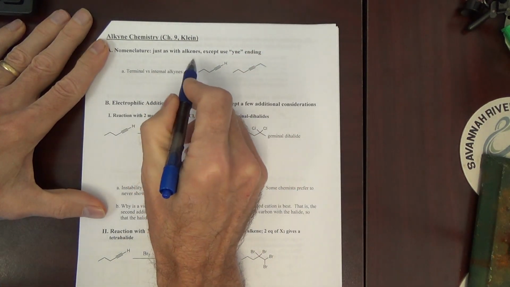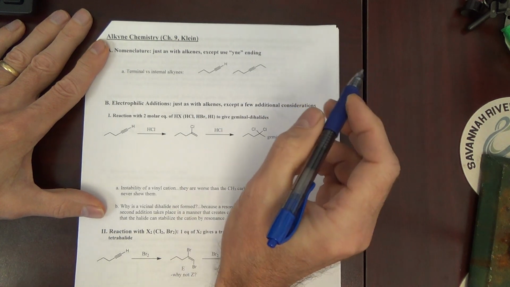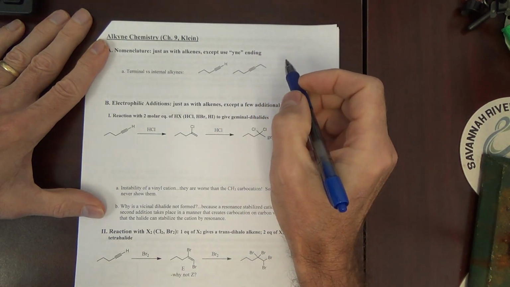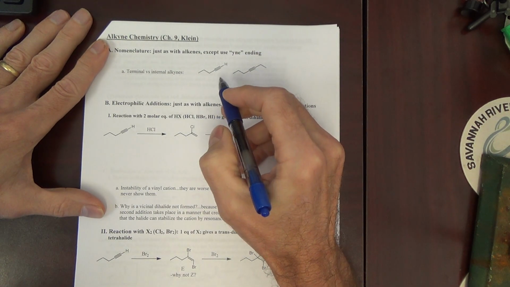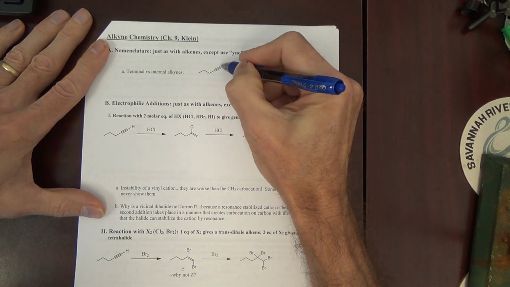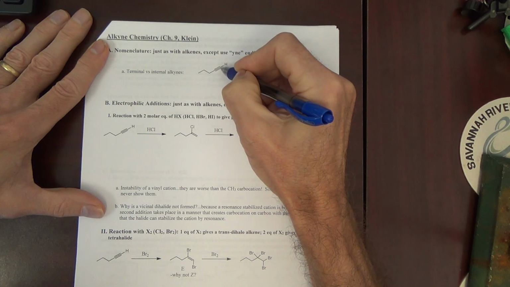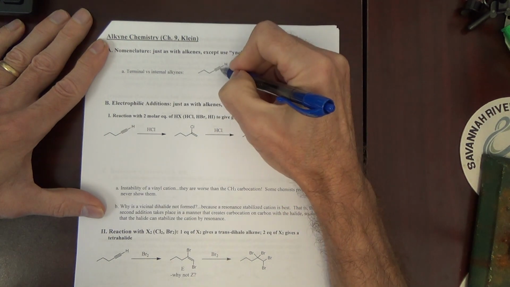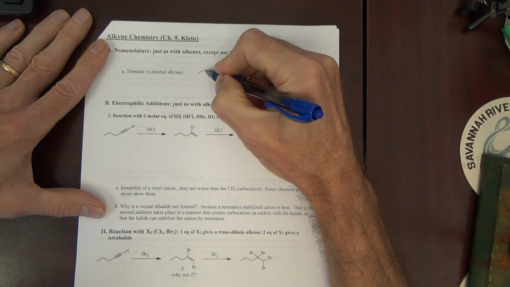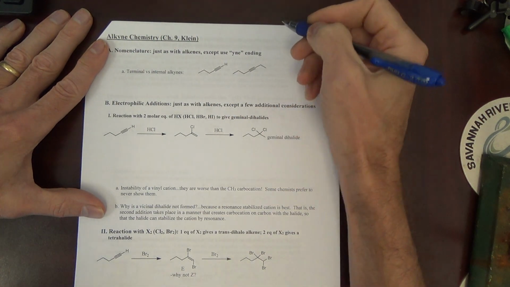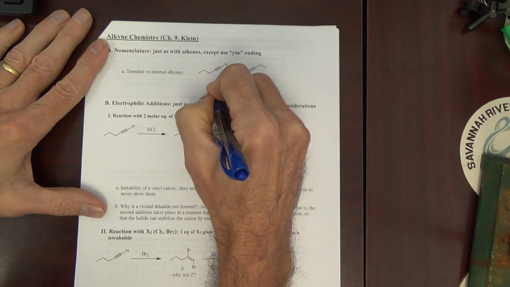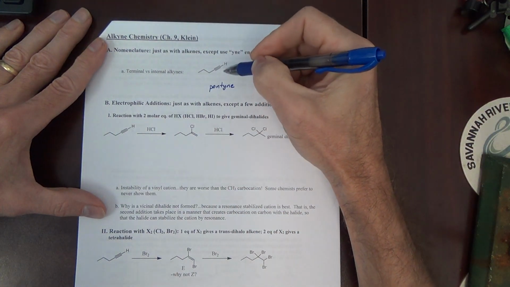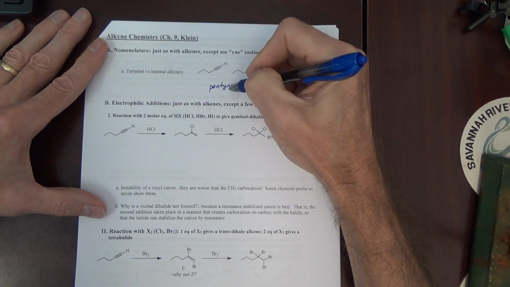Nomenclature of alkynes will be just as with alkenes, except we want to use the "-yne" ending. And thus we begin by finding the longest continuous carbon chain. Okay, just as with alkenes. Thus, the alkyne needs to be in the longest continuous chain. So we use all the same rules. Of course, here, the longest continuous chain is just 1, 2, 3, 4, 5. Okay? And so that would be a pentyne. 5-carbon chain with an alkyne in there.